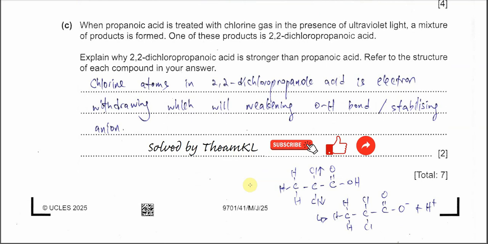Okay, the last part. When propanoic acid is treated with chlorine gas in the presence of UV light, a mixture of products is formed. One of these products is 2,2-dichloropropanoic acid. Explain why 2,2-dichloropropanoic acid is a stronger acid than the normal propanoic acid. Refer to the structure of each compound in your answer. 2,2-dichloropropanoic acid is like this one. There are two chlorine atoms bonded to this carbon, which is next to the COOH.